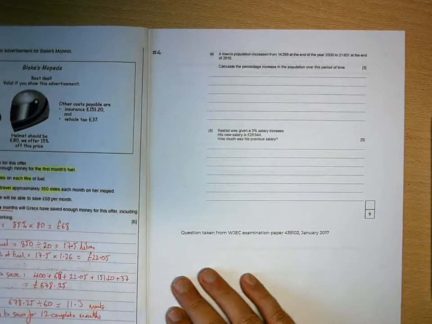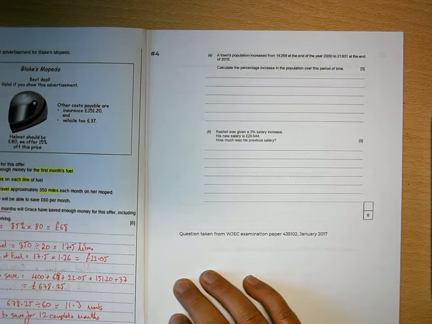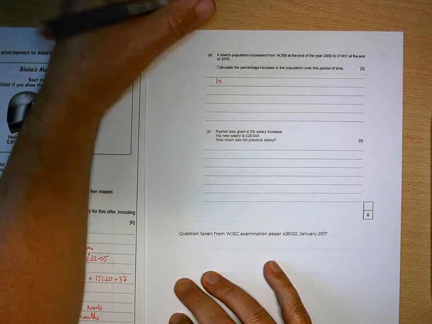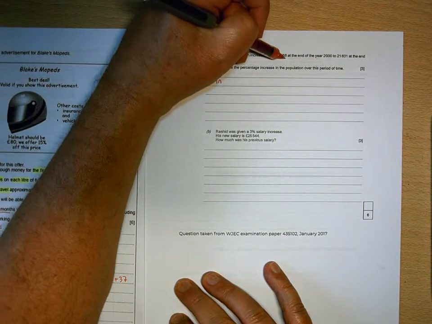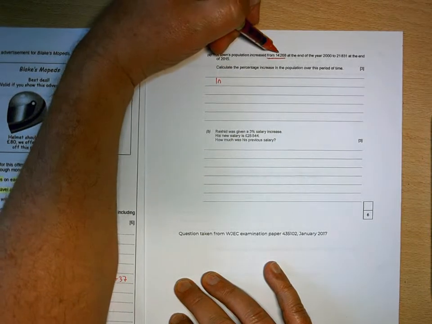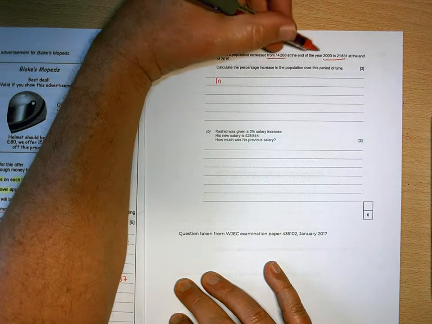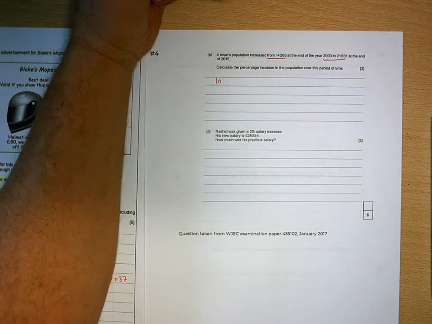Okay, question 4, percentage change for the first one. So the percentage increase is, first of all, how much has it gone up? So I haven't read the question, sorry. A town's population increased from that amount in the year 2000 to 21,831 at the end of 2015.